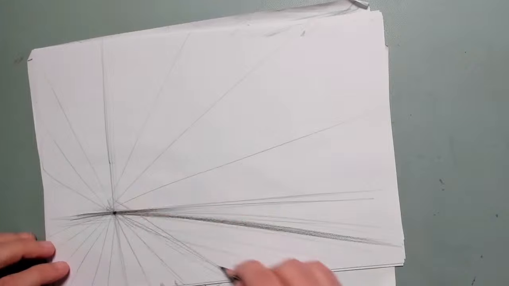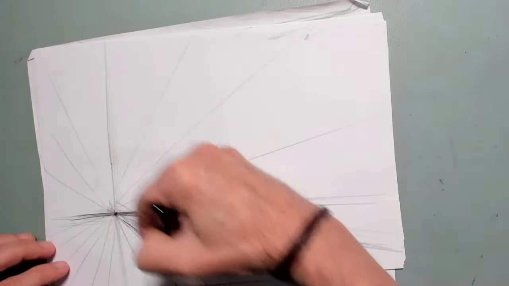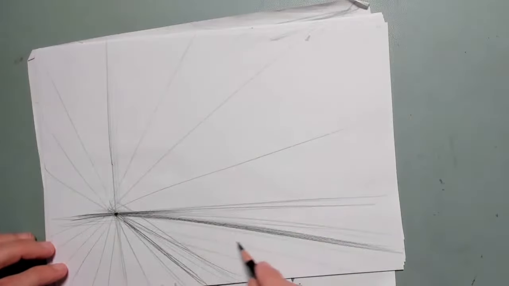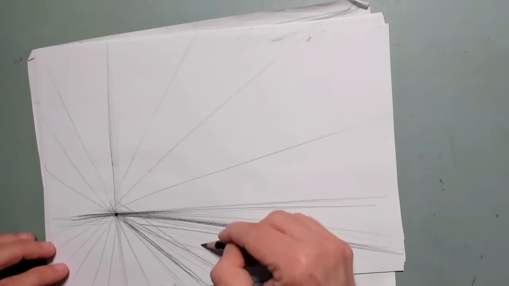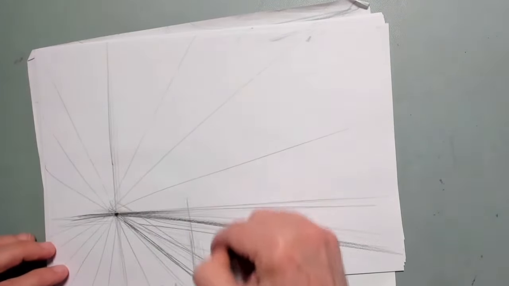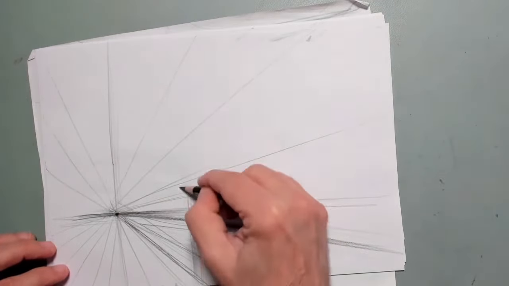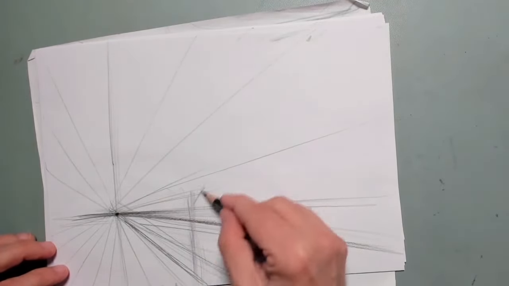So what happens if, for example, I use this line here, because here I would like to draw my car.